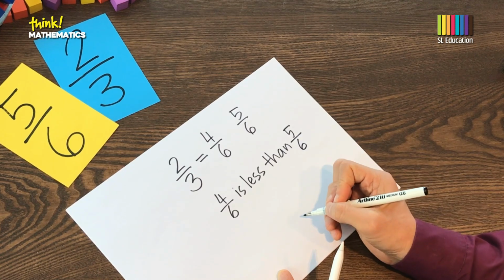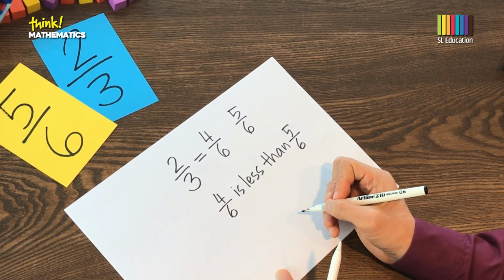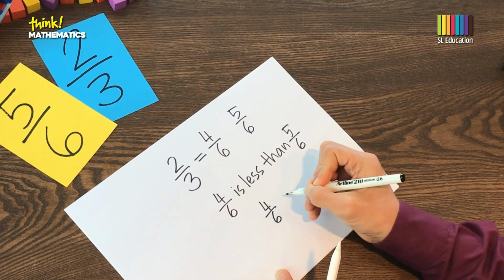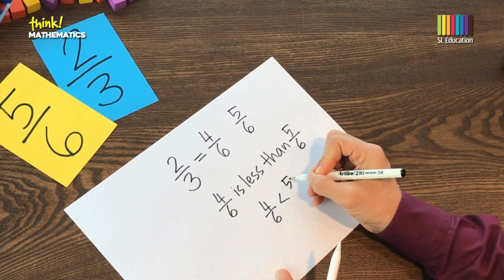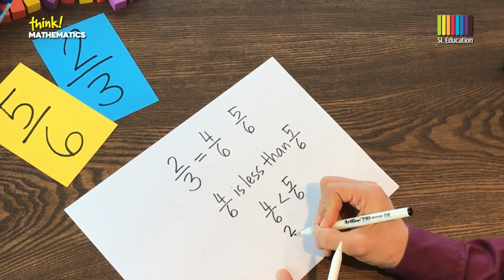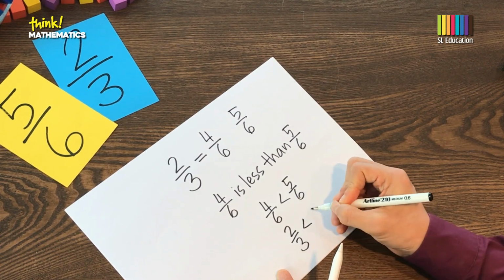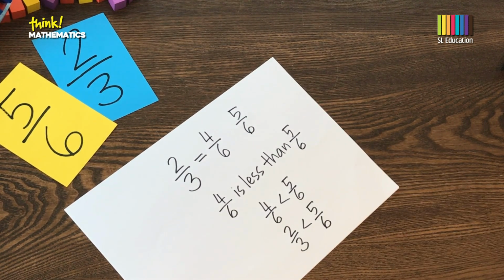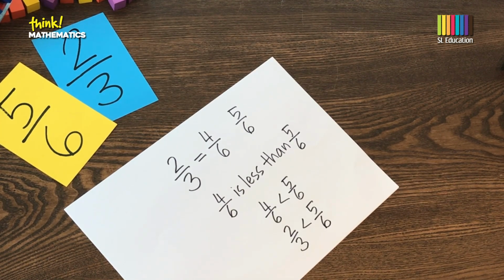Some of us also have learned the symbol for less than. We can use that symbol. 4/6 is less than 5/6. So 2/3 is less than 5/6. We can compare fractions by making them have the same denominator.